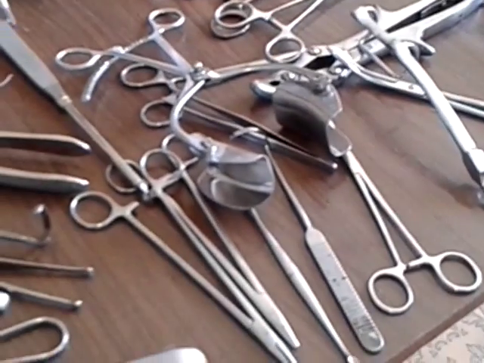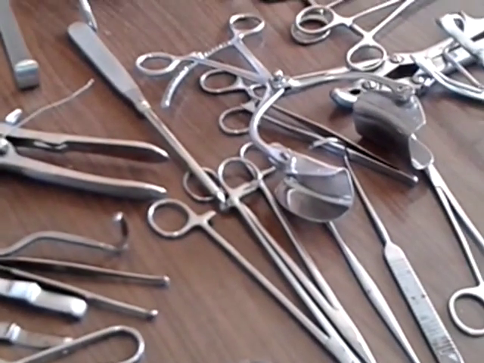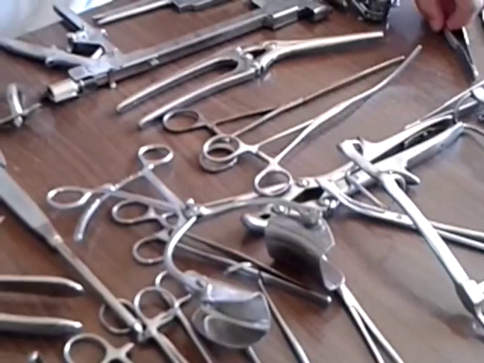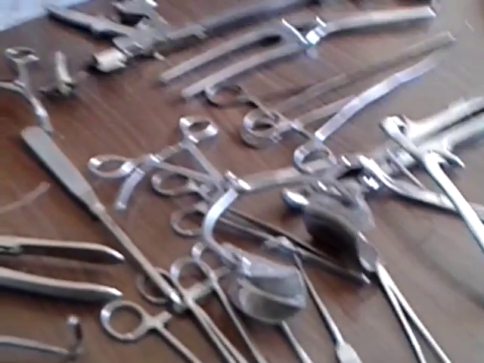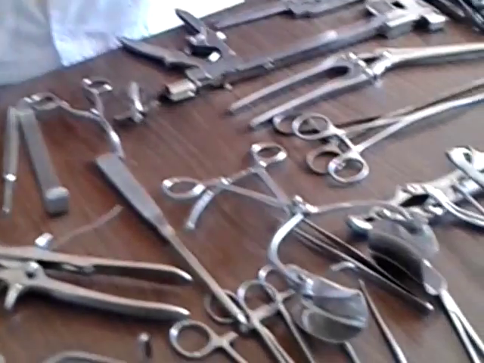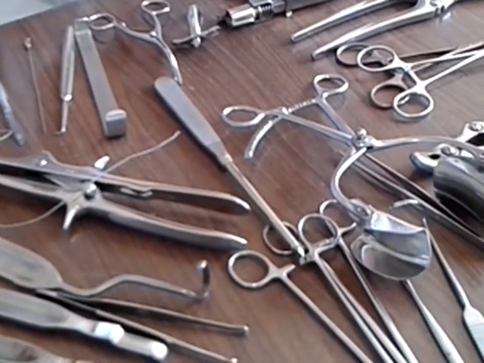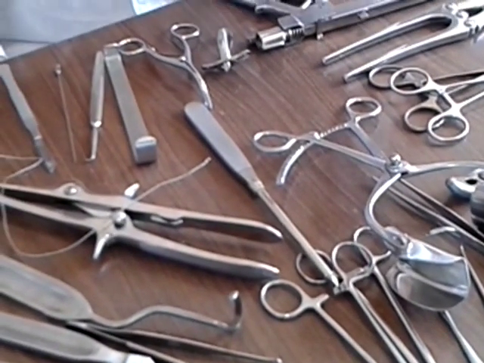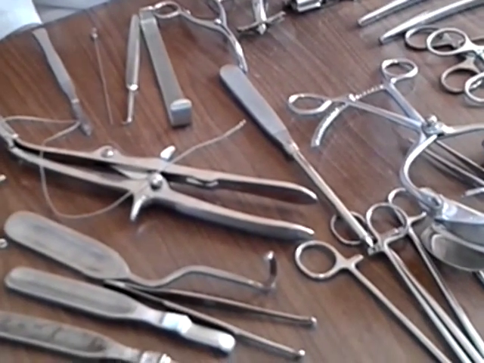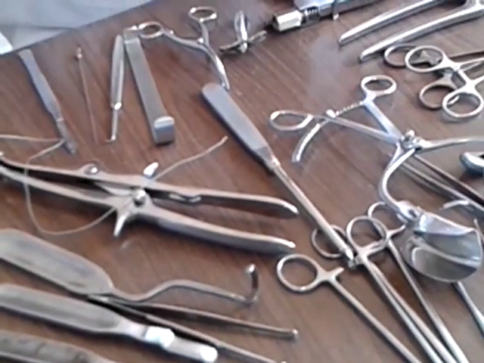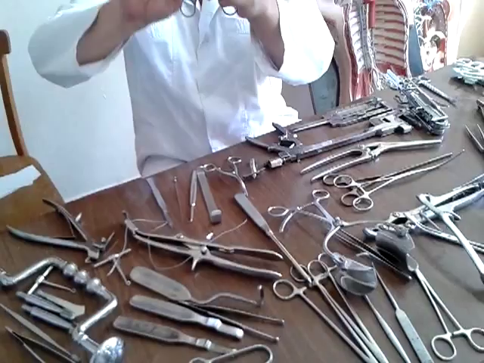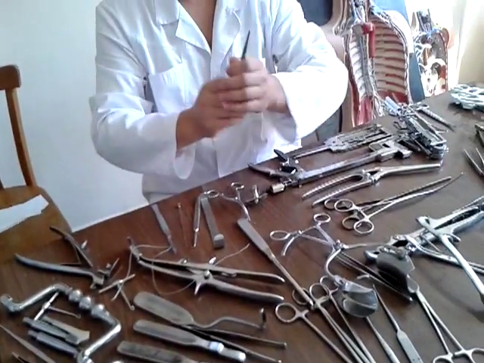That is why the next group is the instruments for stopping bleeding, for hemostasis. What are they? Forceps. For example, this one with teeth on the end is a Kocher, straight Kocher forceps. It may be curved, if the branches are curved.